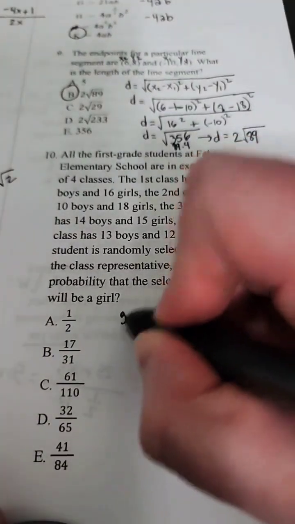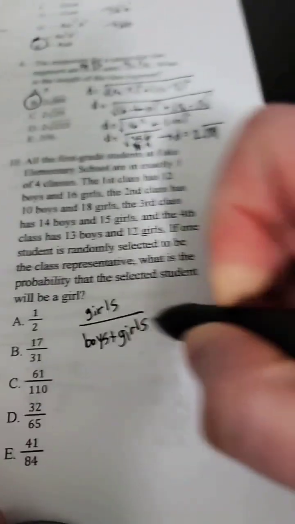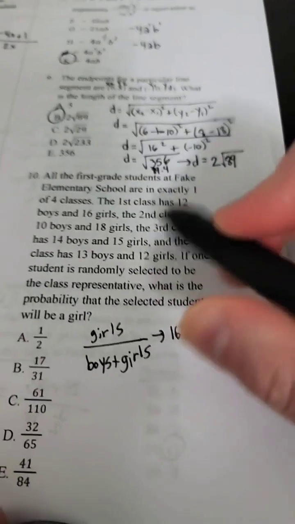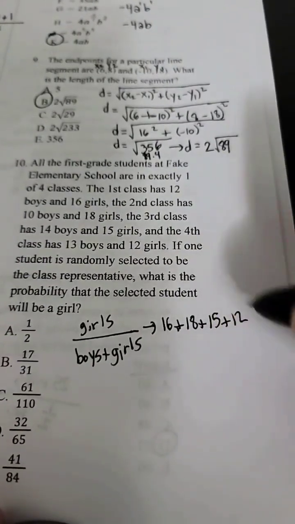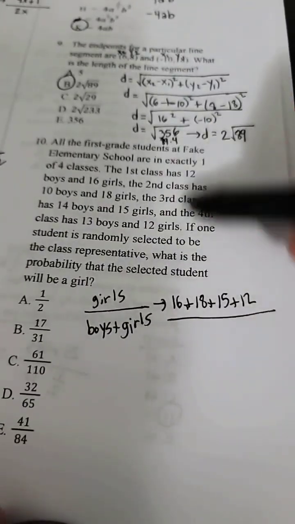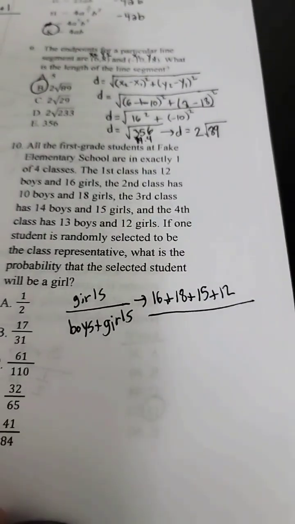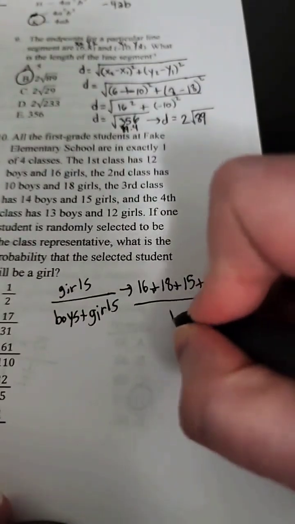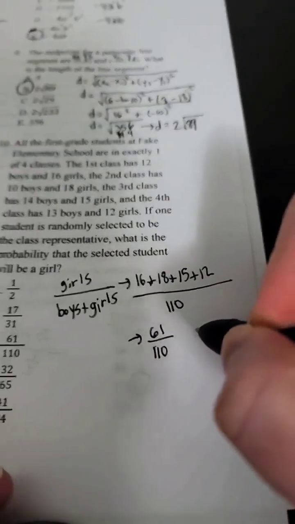So basically it's girls that we're interested in over boys plus girls, like everyone that we're talking about. So we're going to do all the girls added up. So 16 girls in the first class, plus 18 girls in the next class, and then 15 girls in the third class, and then 12 girls in the fourth class. Over all of them added up, which I'm not going to write all out. I'm just going to do it in my calculator, which is basically just adding all the boys and girls. So when you add all of that up, what you're going to get is 110 on the bottom, and then on the top you're going to get 61, so 61 over 110, and that would be C.